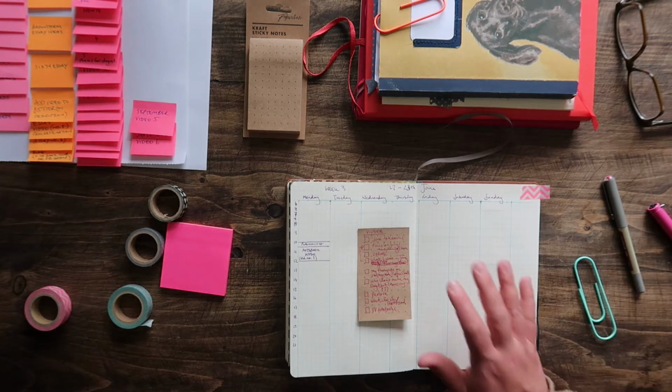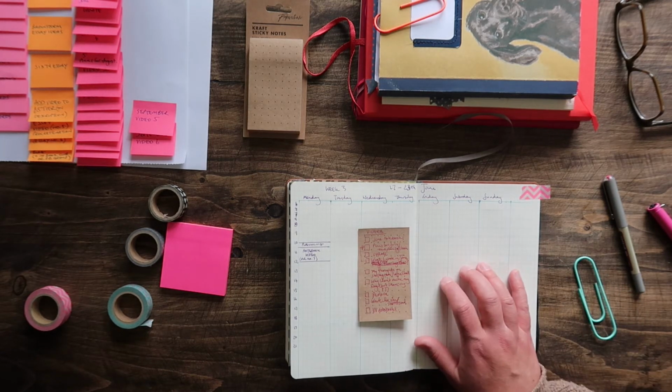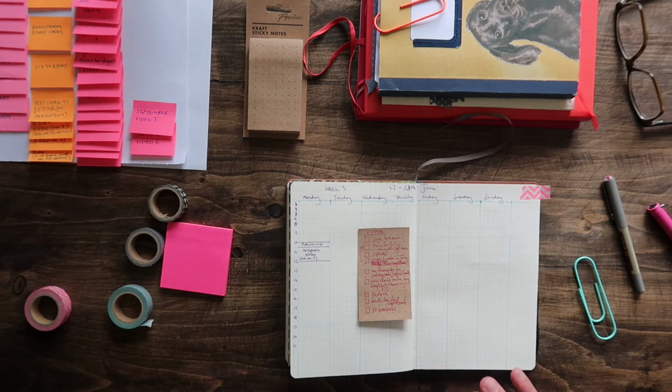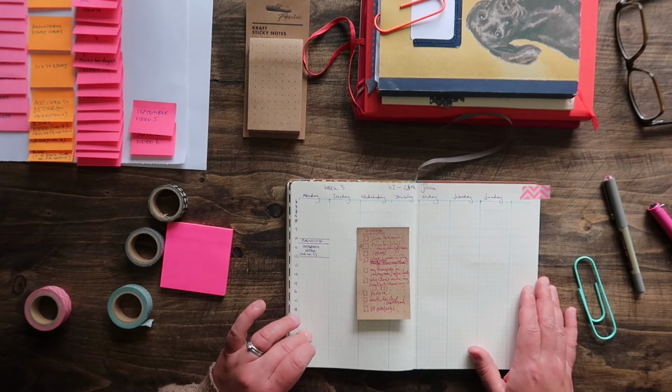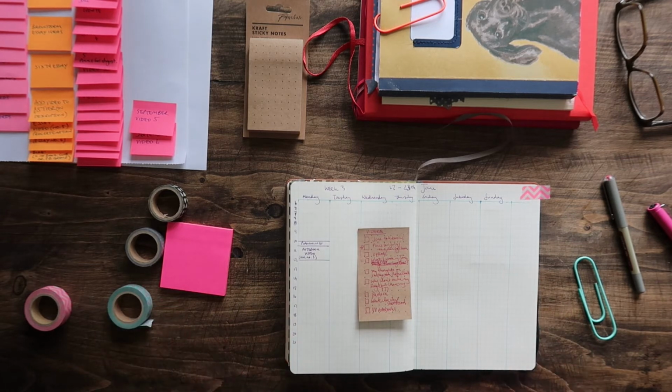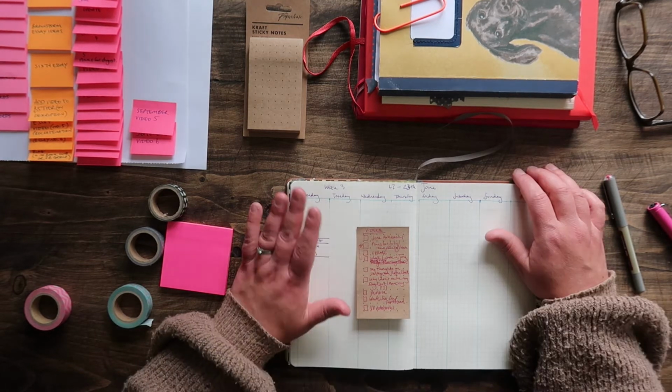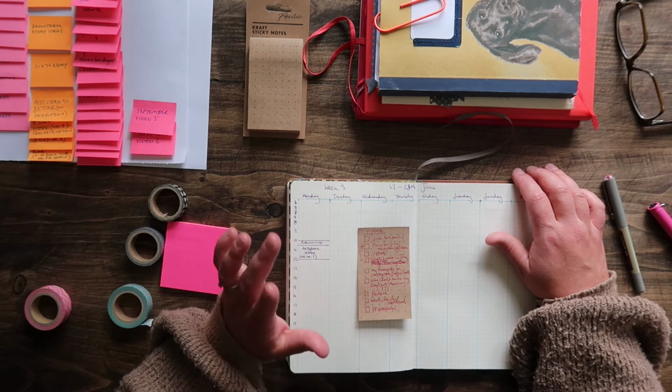So at the moment it's not working particularly well for me, but it might do when things settle down a little bit, maybe in September after the summer holidays, but we'll see. I'm just trying to keep an idea of all my thoughts.